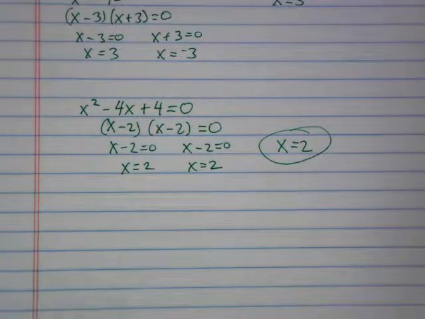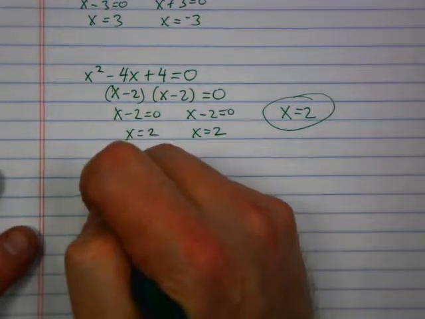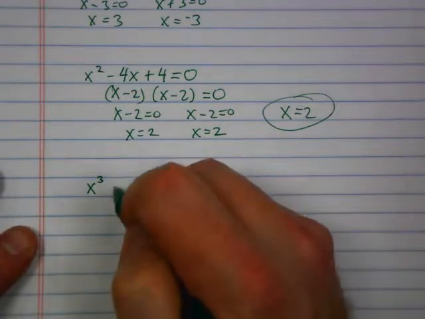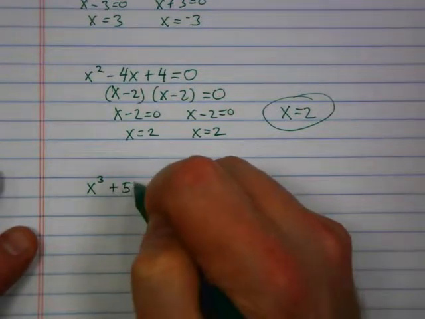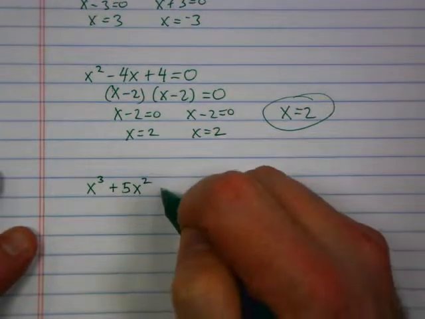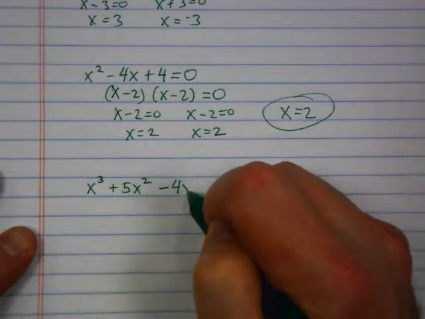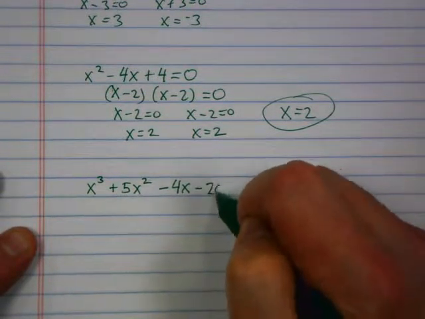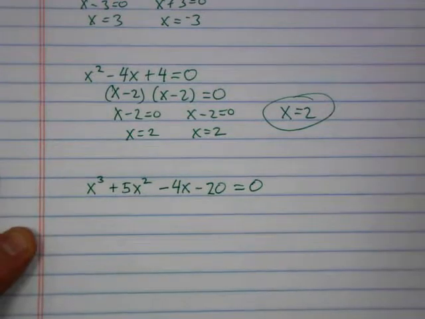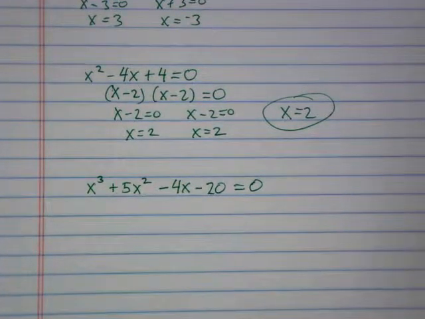Okay. How about this one? X cubed plus 5x squared minus 4x minus 20 equals 0. Group it. Absolutely, you're going to group it. But let me ask you a question before we do that. How many answers? 3. Why do you think there's 3 answers? Because it's cubed.